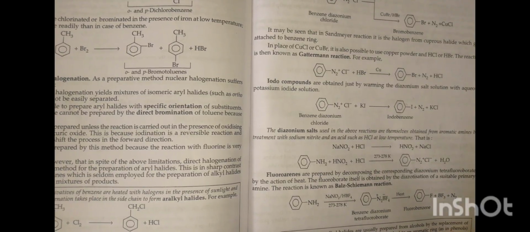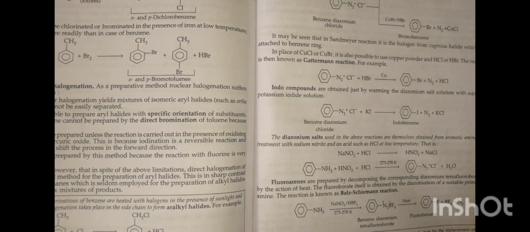That is, fluoroarenes are prepared by decomposition of the corresponding diazonium tetrafluoroborate by the action of heat. The fluoroborate itself is obtained by the diazotization of a suitable primary amine. This reaction is known as Balz-Schiemann reaction.